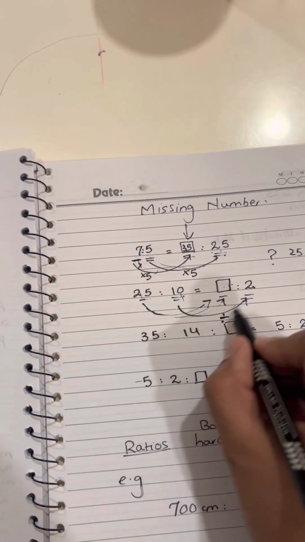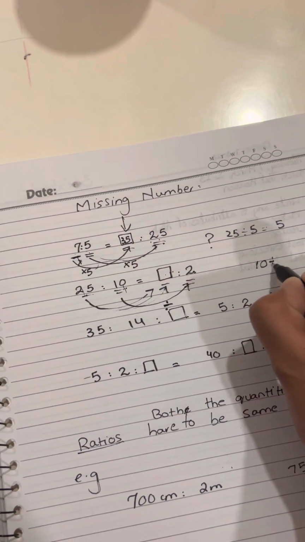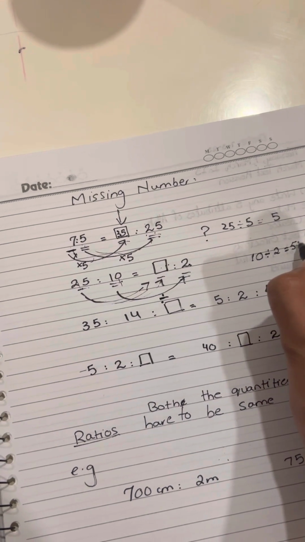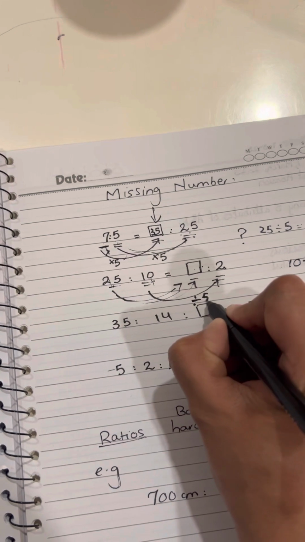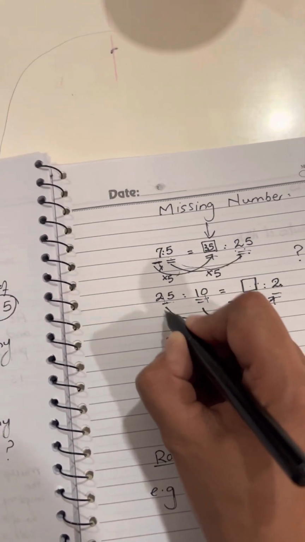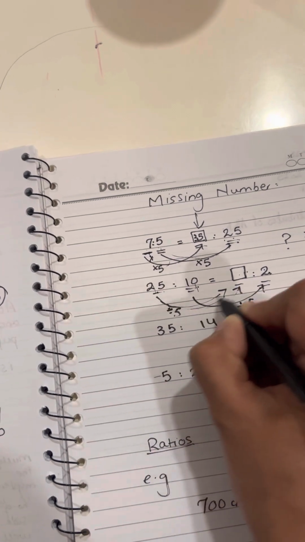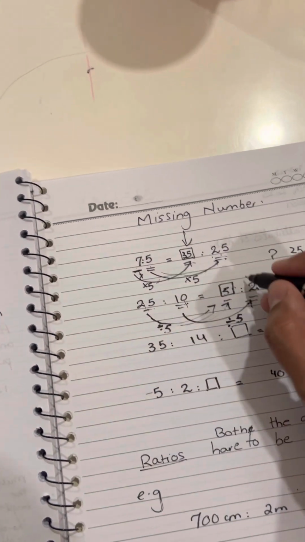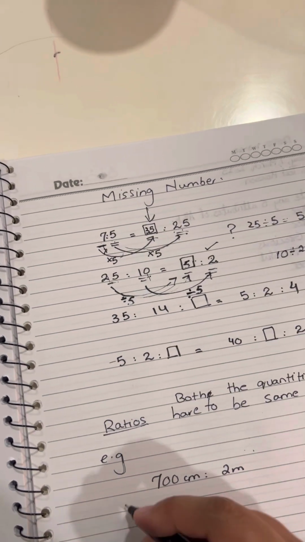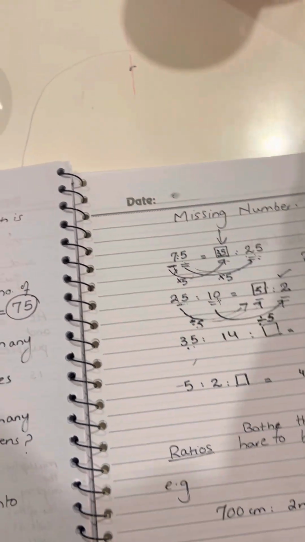When your number is becoming smaller, that means we are dividing. What number am I dividing it by? 10 divided by 2. What's the missing number or the mystery number? 5. So we're dividing 10 by 5 to get 2. That means I will also divide 25 by 5 to get this. So my equivalent ratio would be 5 ratio 2. Coming to this again, I will make pairs. I hope that now you know how you have to make pairs.